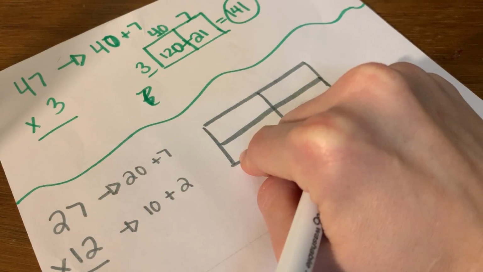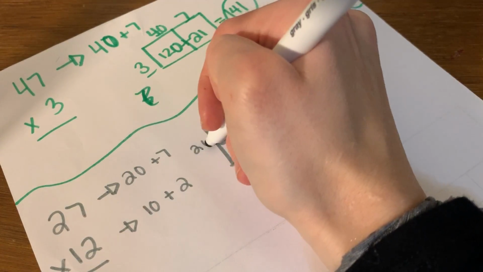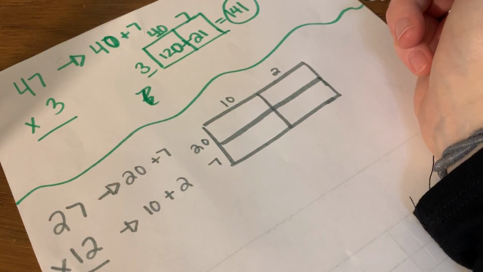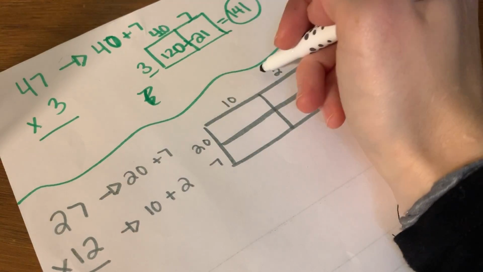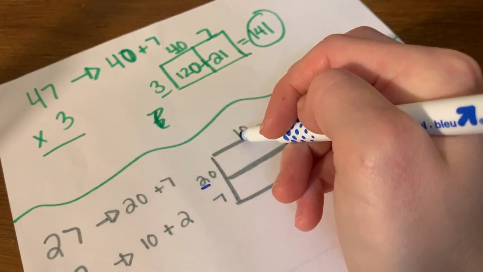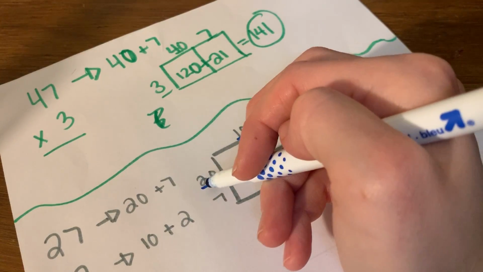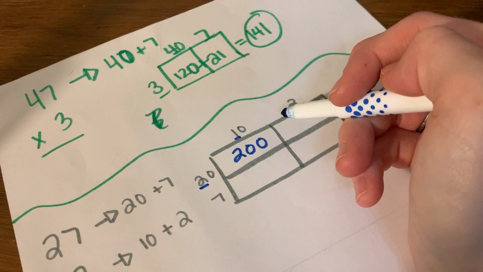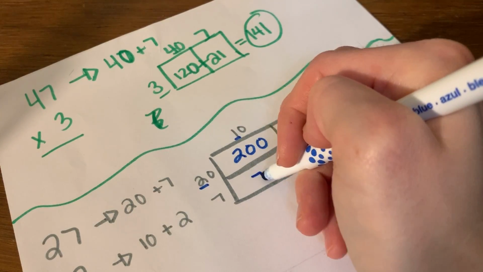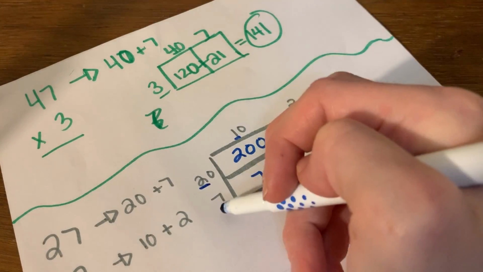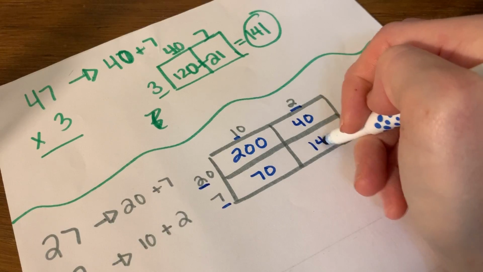The 20 and the 7 are going to get this side, and the 10 and the 2 are going to get this side. So 20, 7, 10, 2. The 27 is on this side, the 12 is on this side. Okay, then I'm going to multiply so that each box has something in it. So 20 times 10. 2 times 1 gives me 2. I'm tacking on 2 zeros. All right, 7 times 10, I know that's 70. 20 times 2, I know that's 40. 7 times 2, that's 14.